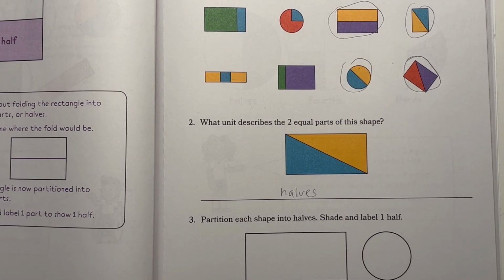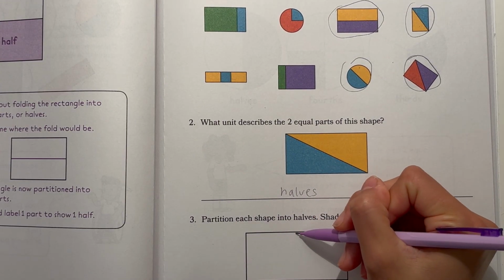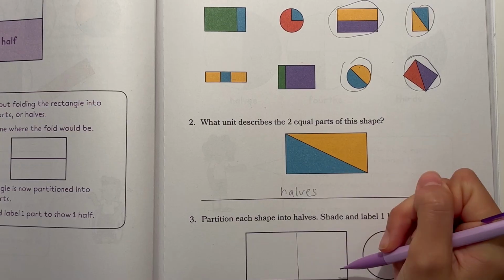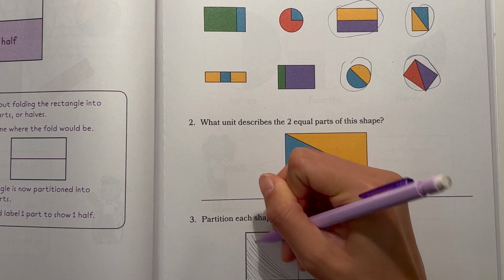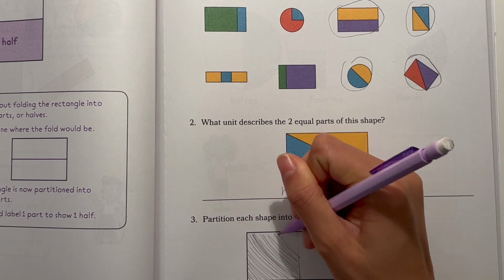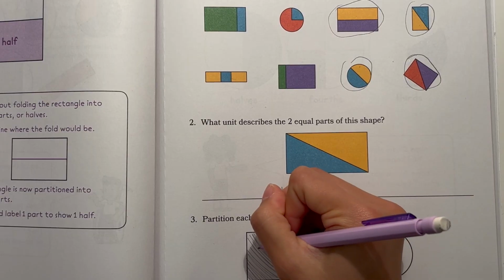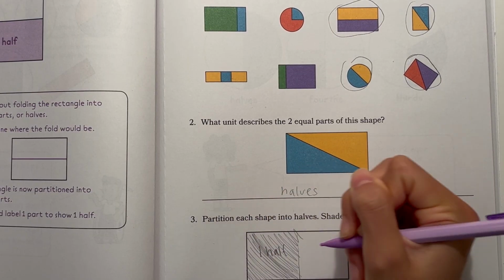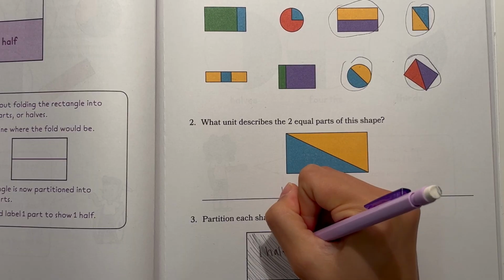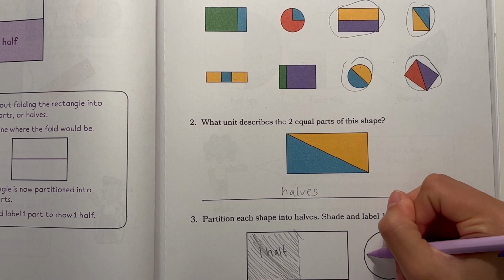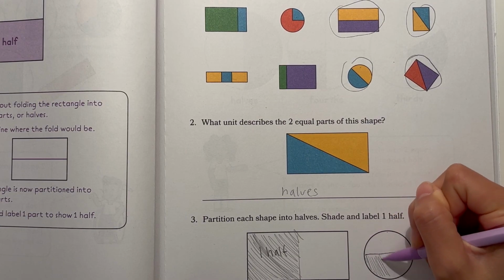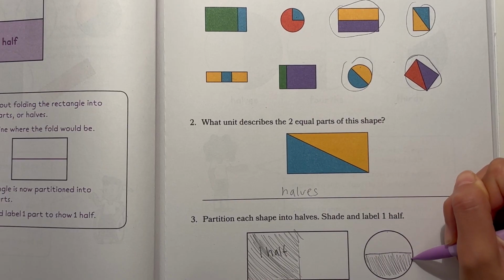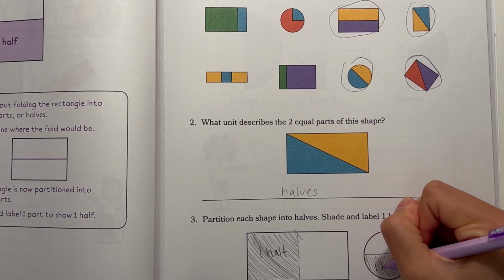And number 3, partition each shape into halves, shade and label 1 half. So, there's multiple ways to do this. You could do it vertically, horizontally, diagonally. I'm just going to choose to do it vertically. And this is 1 half. And the circle too, I'm just going to try to do it horizontally this time. And this is 1 half.